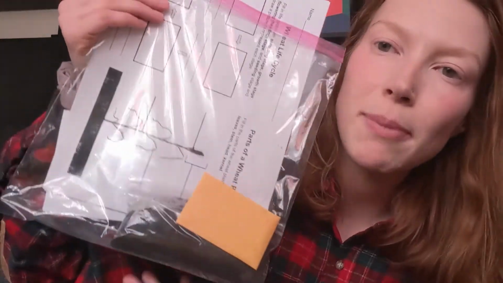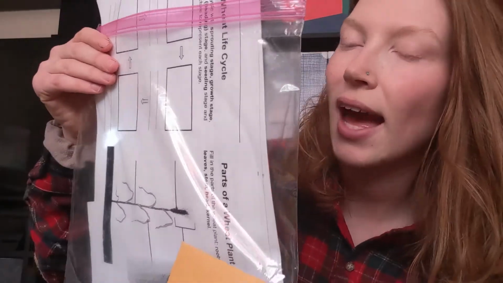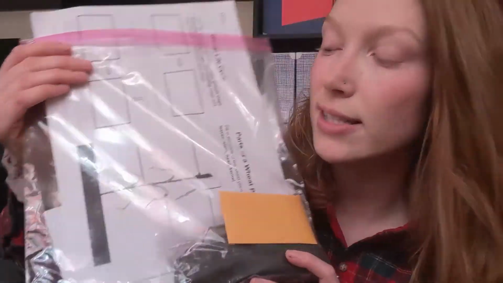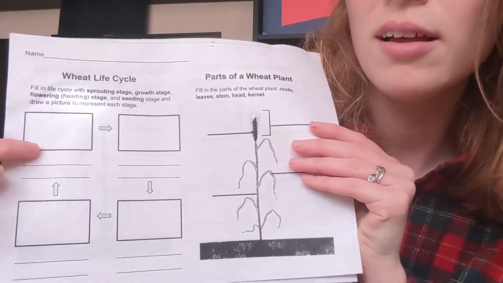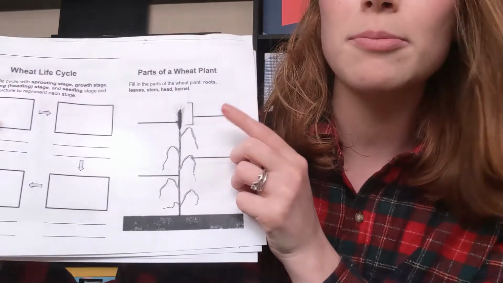So today I wanted to talk to you a little bit more about the wheat packet that you brought home and how we're going to use all of the supplies that are inside. First thing, I'm sure you've already found this. This is the short half piece of paper that has the website to get to all of the materials and this video. There's also a sheet that has wheat's life cycle and the parts of a wheat plant.